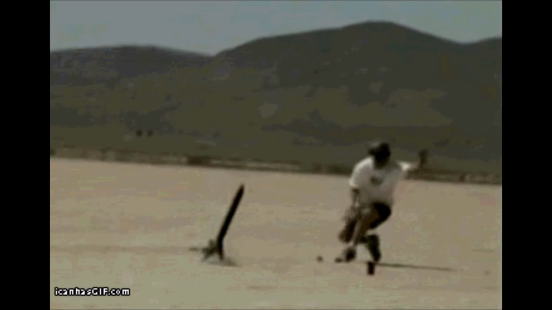Right in his butt. Oh, man, right at him. Jeez.